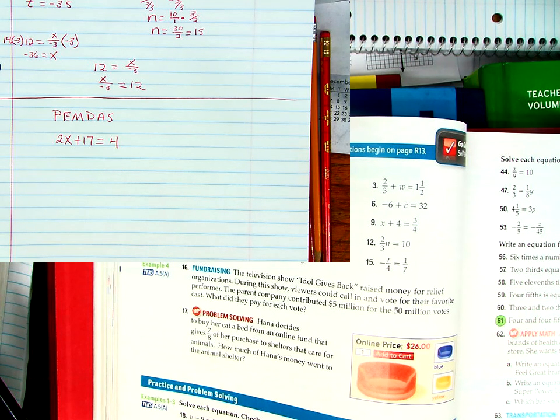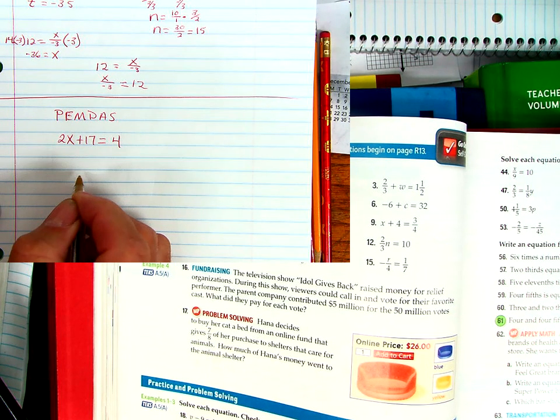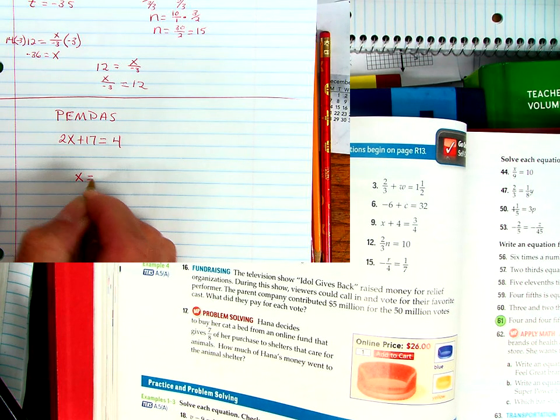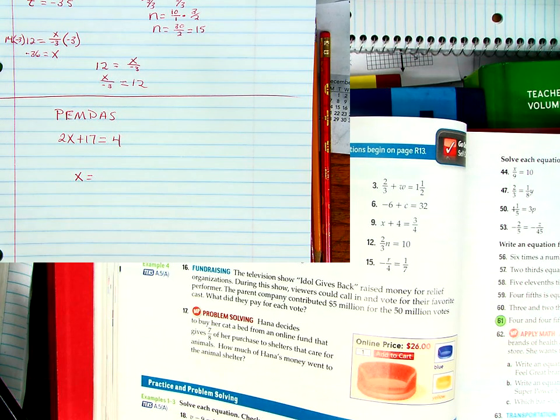Our goal in solving any equation is to get the variable by itself on one side of the equal sign, and the other side of the equal sign, we just need that to be reduced as far as we can reduce it. Sometimes that means that we end up with just a constant, just a number, and sometimes it will be an algebraic expression. For now, it's just going to be a number, a constant. So our goal in solving this is to get x equals nothing with the x and just a number over on the other side.